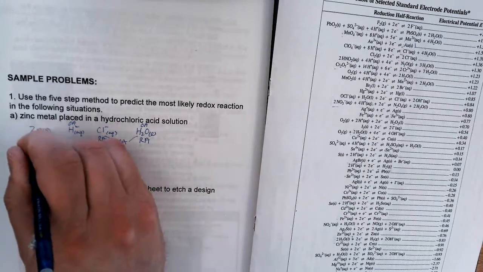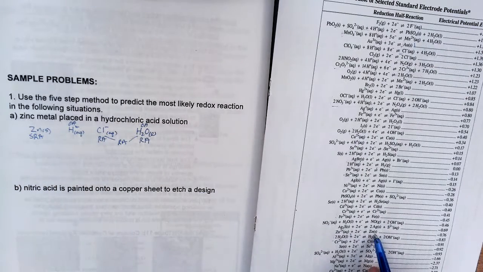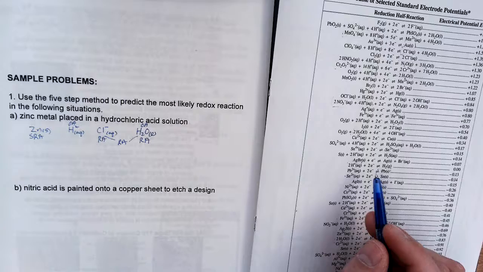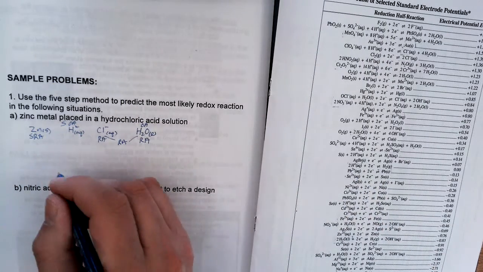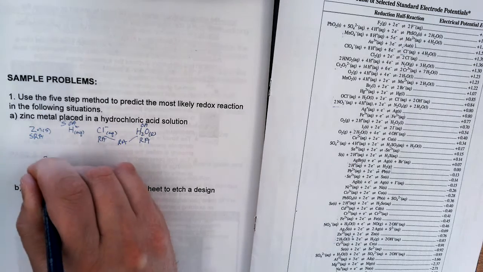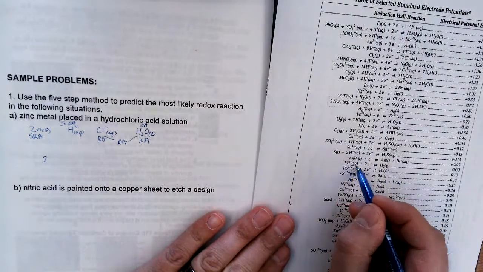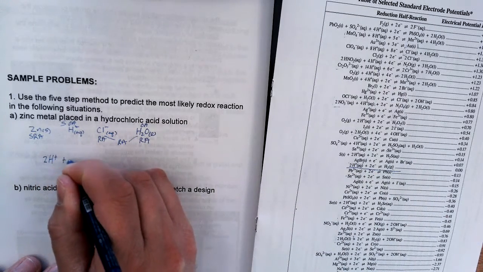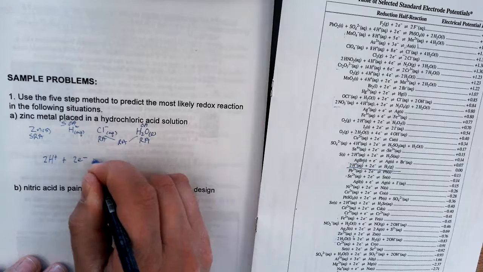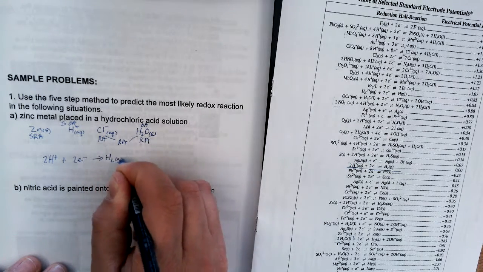So our strongest reducing agent is our zinc. So it's right down here. And our strongest oxidizing agent in this case is H plus on its own. Okay, we label a 2-half reaction. So again, our strongest oxidizing agent, we write down the half reaction exactly like we see it here. So we have 2H plus plus 2 electrons, and that produces H2 gas.